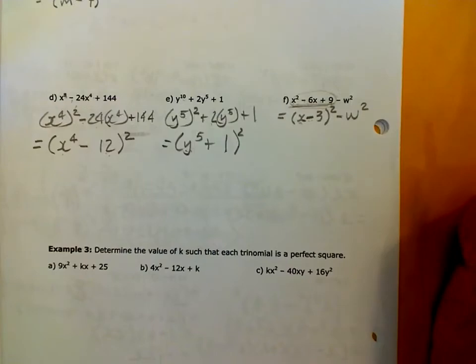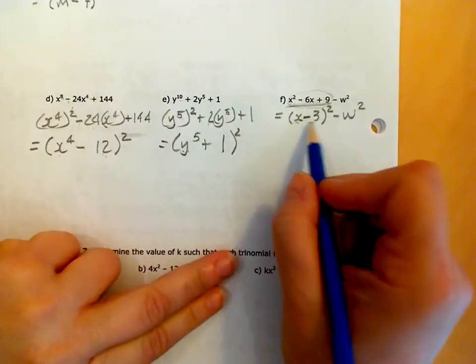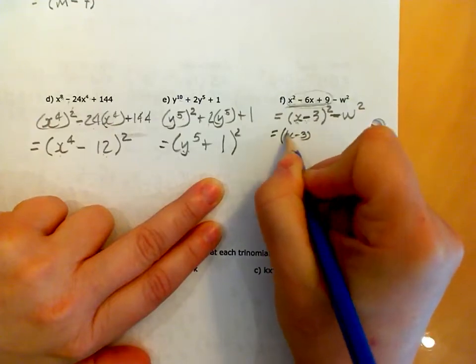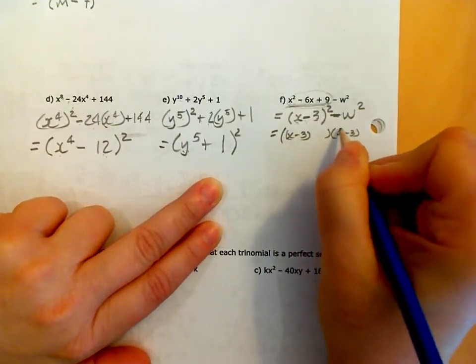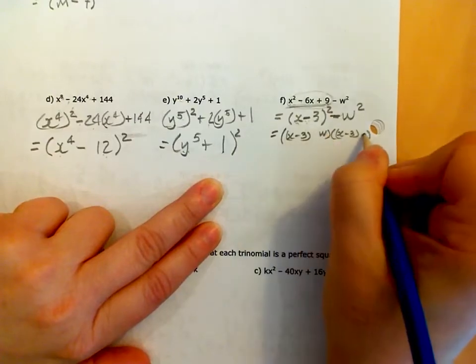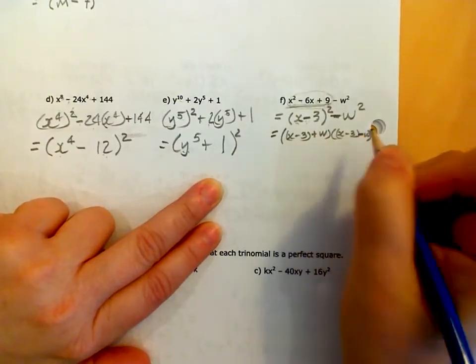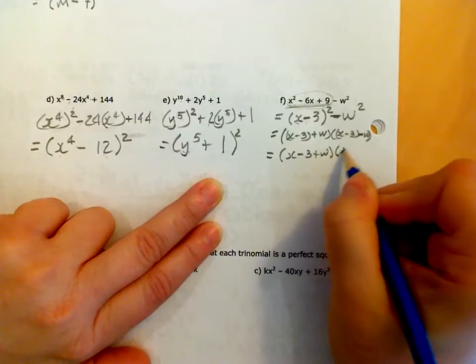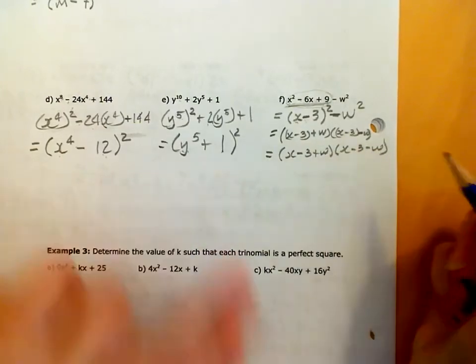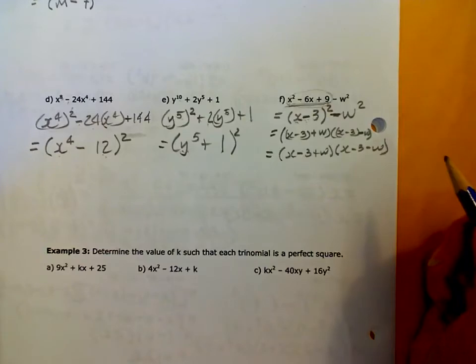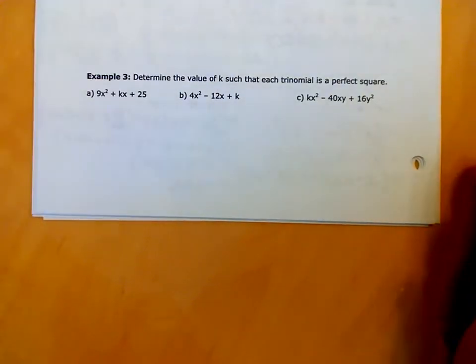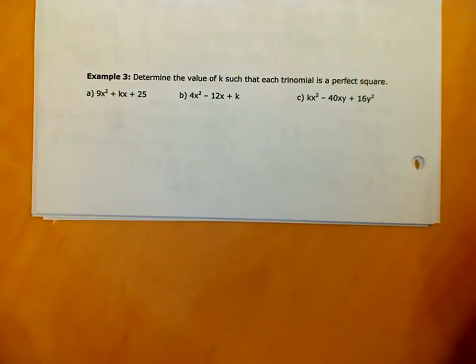So now we have what we had in the previous video, which was the first kind of special quadratic, which was a difference of squares. So now we have x minus 3 plus and minus w. So this is x minus 3 plus w, and this is x minus 3 minus w. There's nothing else to collect, so we just leave it like that. And now let's do something similar to what we did last time with the difference of squares.